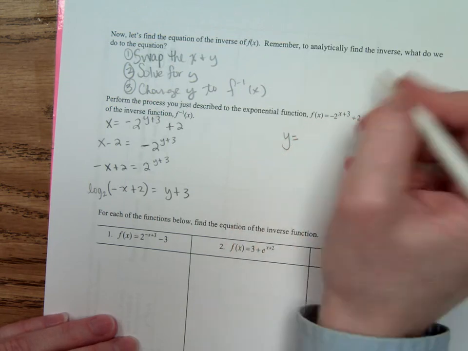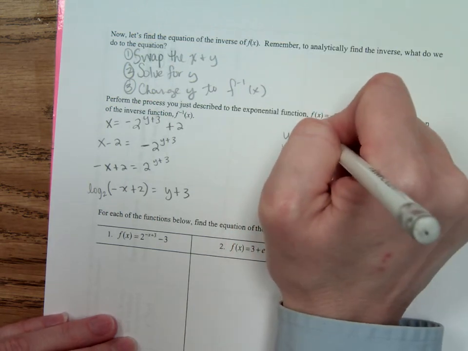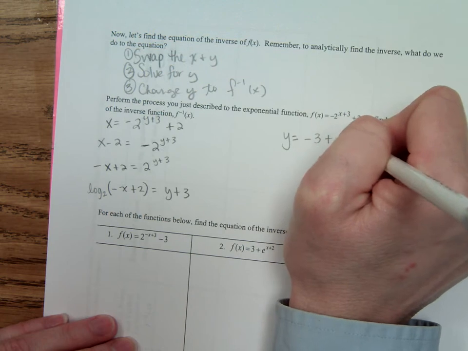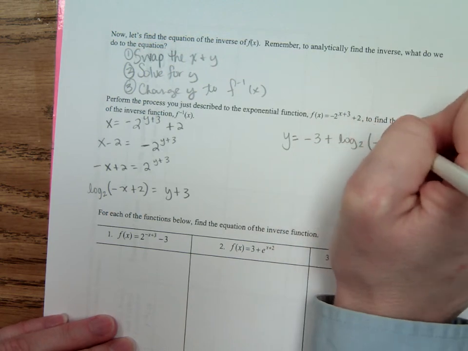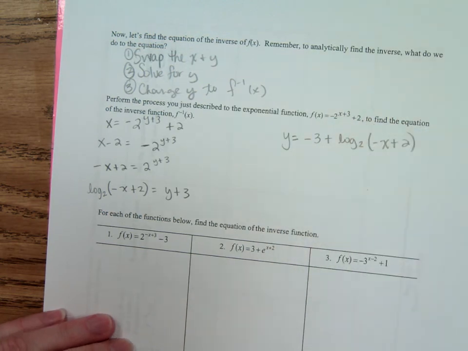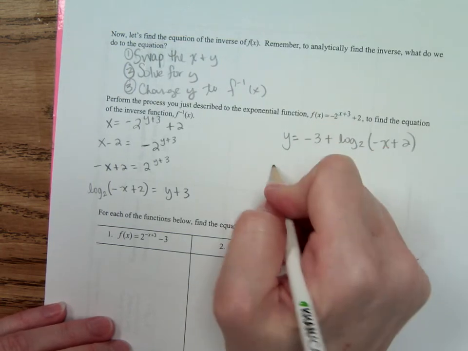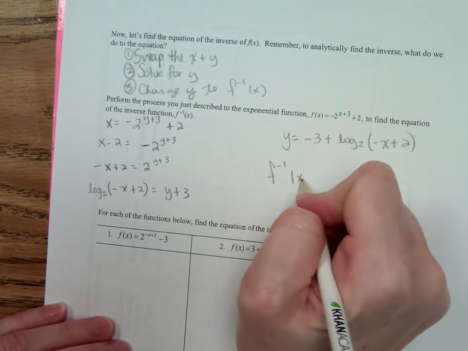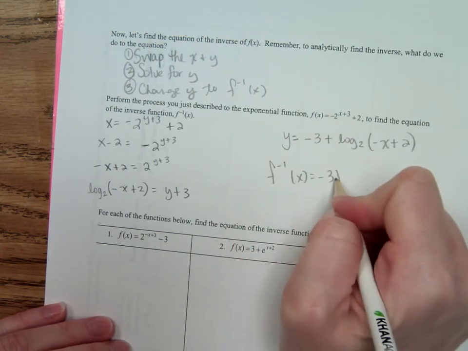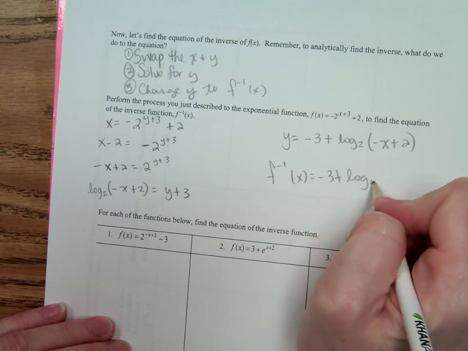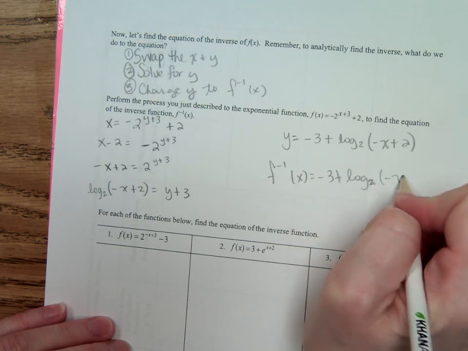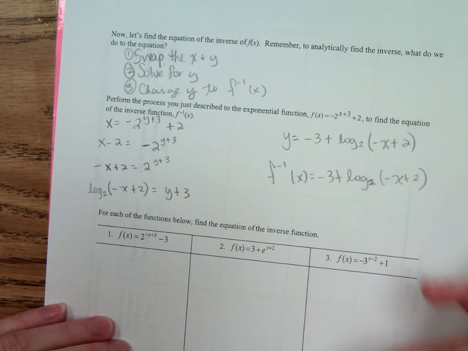Or y equals negative 3 plus log base 2 of negative x plus 2 over 2. There you go.